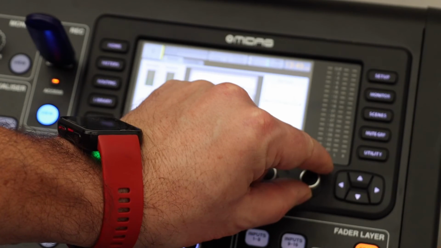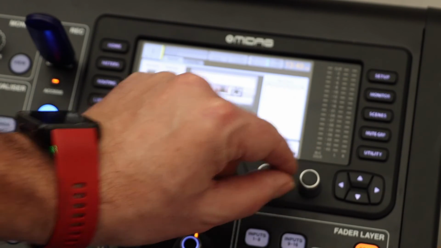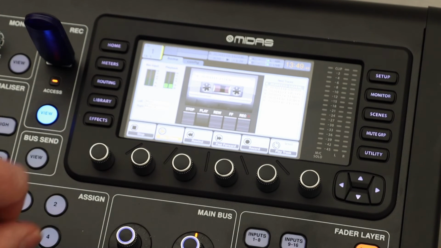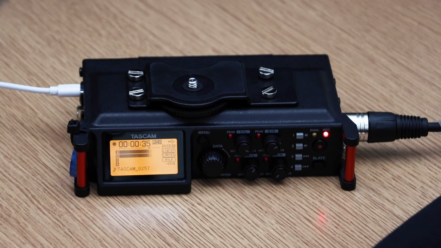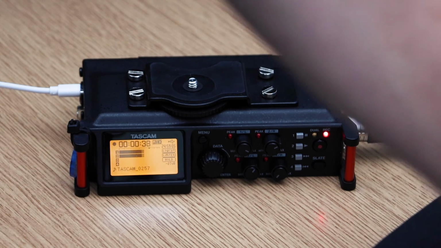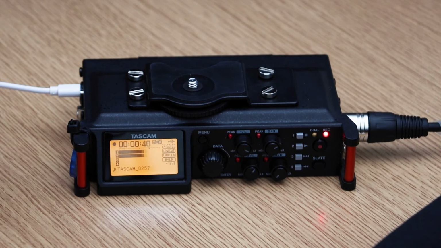So let's get something up on the desk to play at the same time. I'm going to go over to play here. So there you go. You can see the audio coming through here just fine. I'm also getting feedback because I'm still getting audio from the two mics. Just turn those off for a moment.